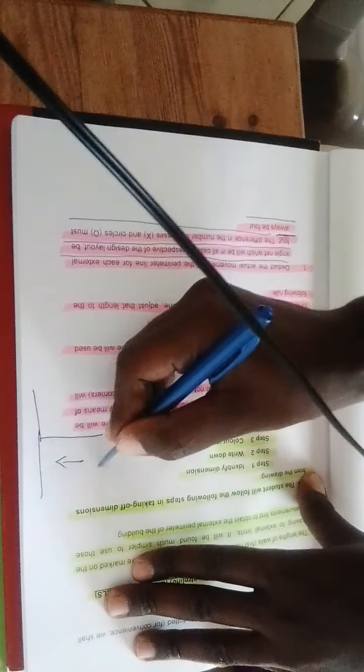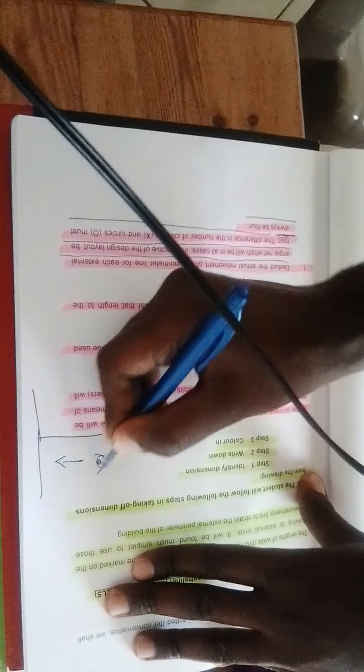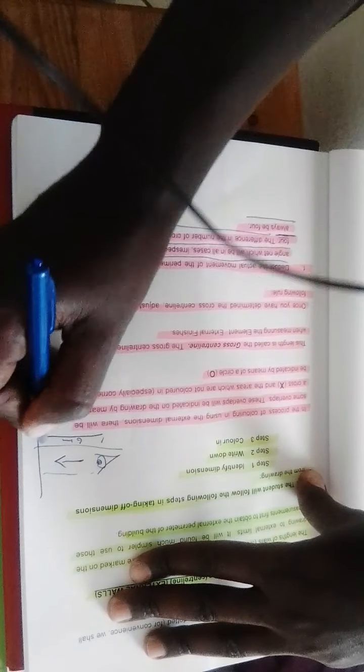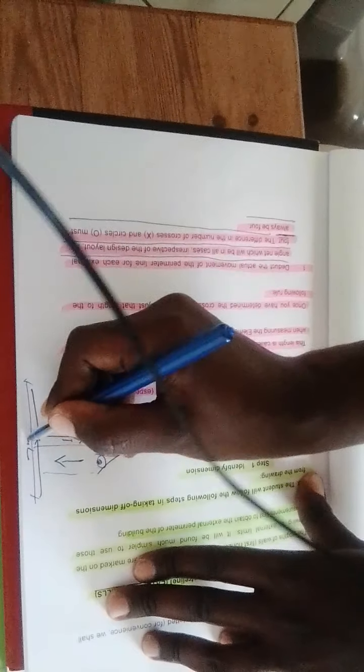what does that mean? If you are looking this way, let's say you are looking at this, and there's also something like this. If this is your eye and you are looking that way, what is parallel to your line of sight? It means this dimension here, if this is 6 meters, is parallel to your line of sight, and this is at right angles to your line of sight. So which ones do you start with?